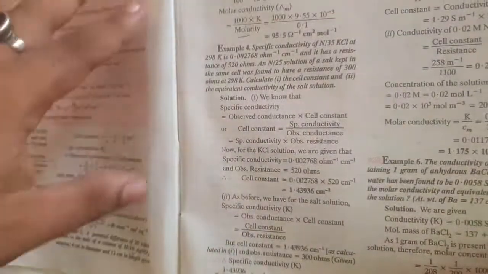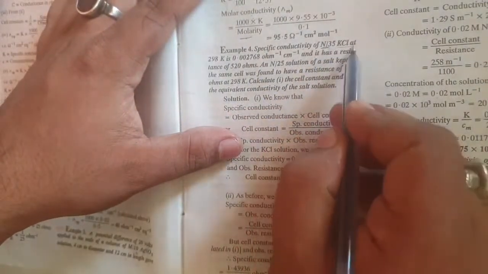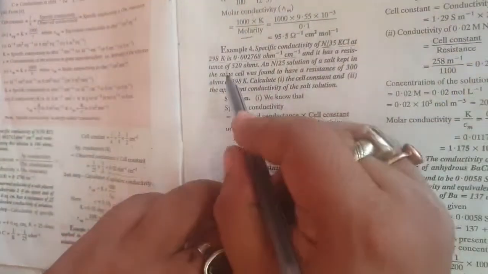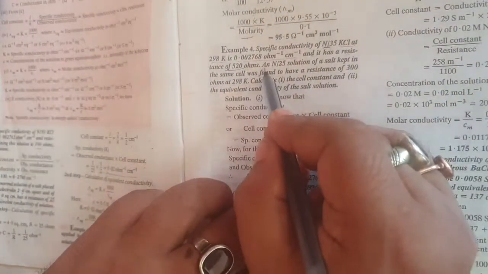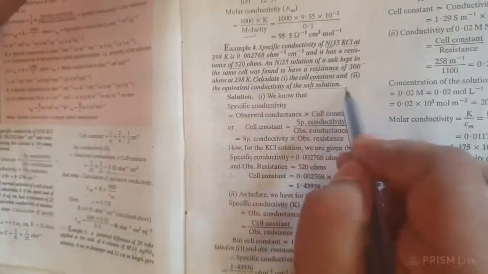Good, all right. So that is the thing. So I showed three problems, let me see how many there are, there are six. These are all straightforward problems. The specific conductivity of N/35 KCl at 298 Kelvin is this much ohm centimeter, and it has a resistance of 520 ohms. An N/25 solution of a salt kept in the same cell was found to have a resistance of 300 ohms at this temperature. Calculate the cell constant, and the equivalent conductivity of the salt solution.